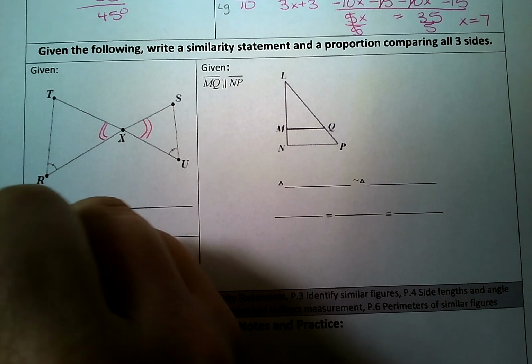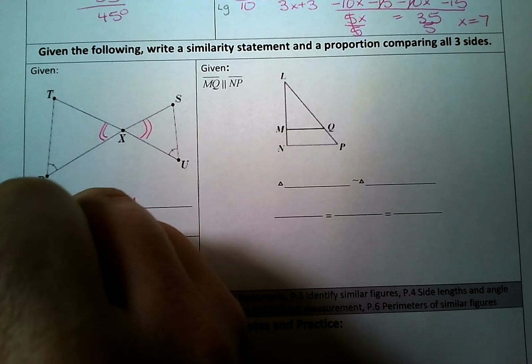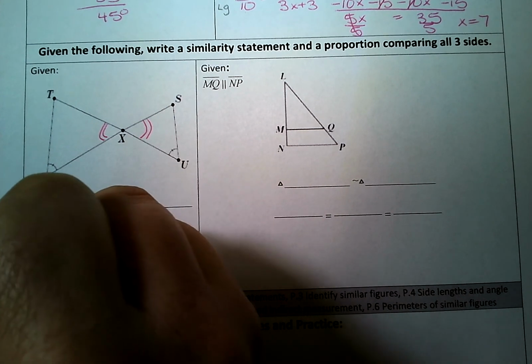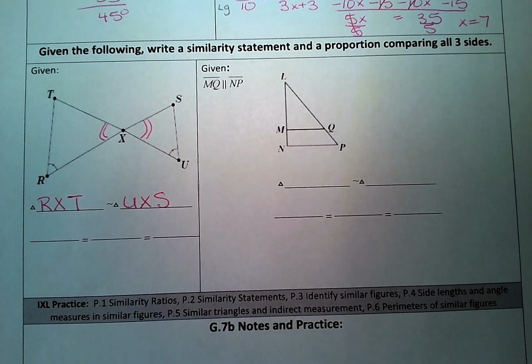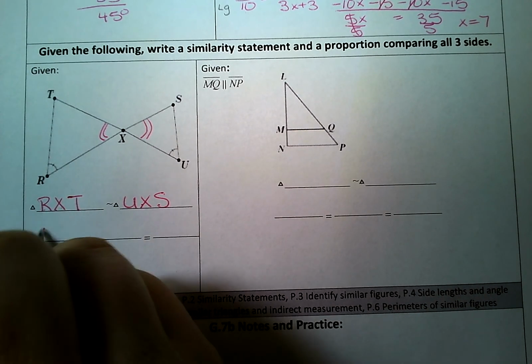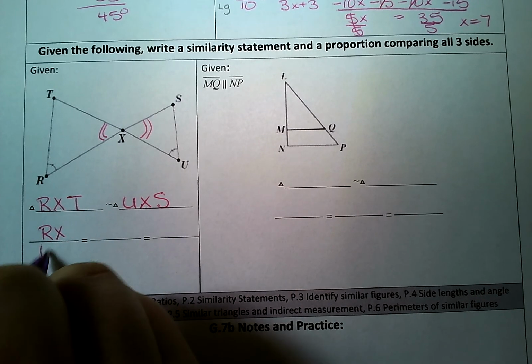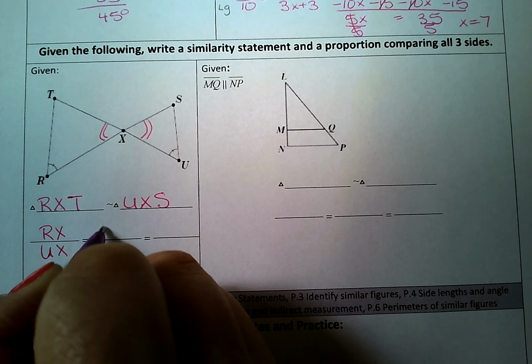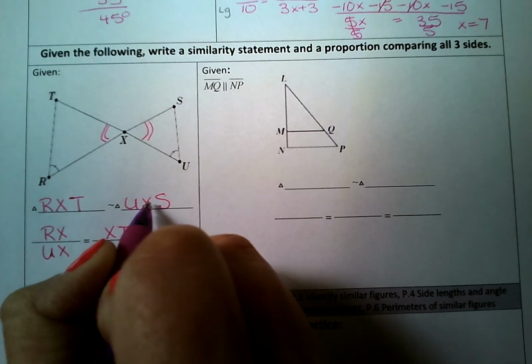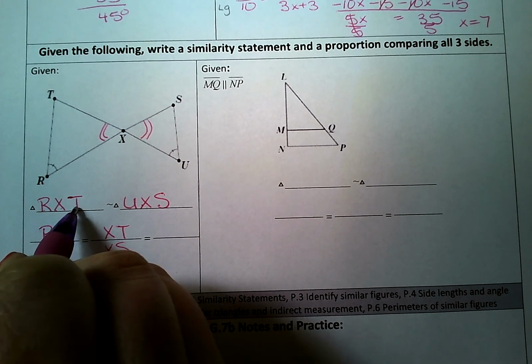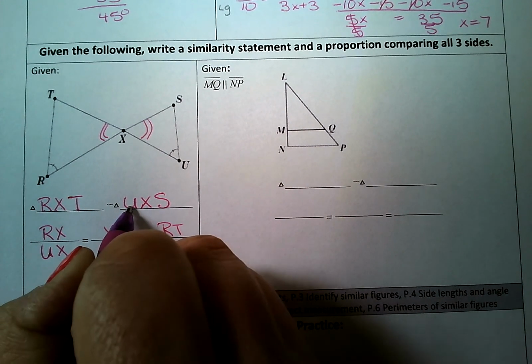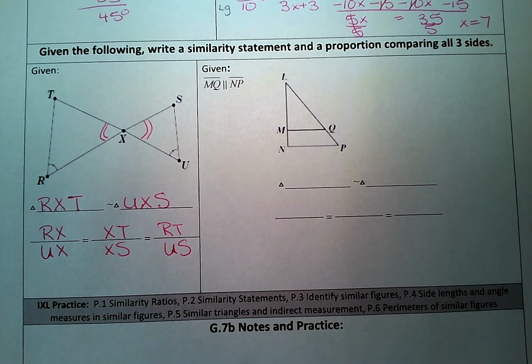I've got angle R equals angle U. Angle X is congruent to itself, so that leaves angle T to match up with angle S. So now I can break it all up and write out my proportion for side measures. I'm going to start with RX matching UX. Now I can do XT matching XS. And then the first and third position, RT matching US. That one's pretty straightforward, I believe. You match up your angles, you break it apart, and write out your proportional sides.